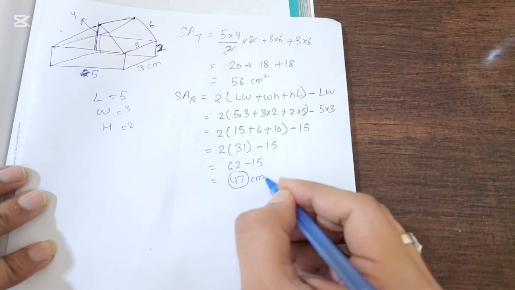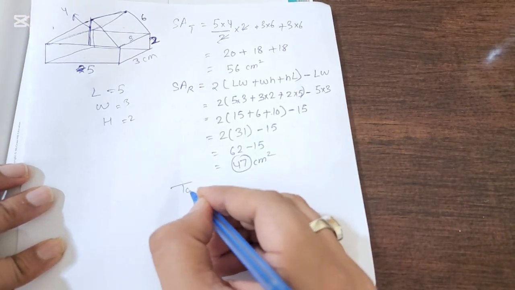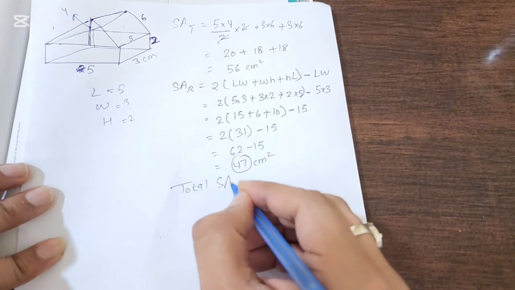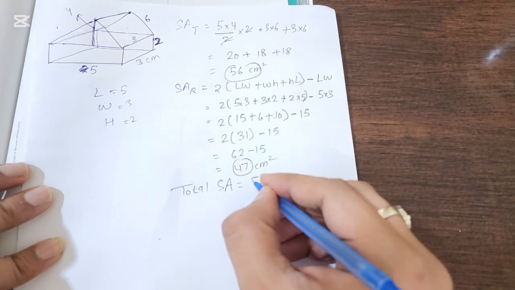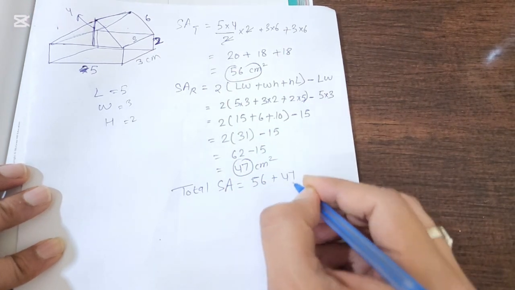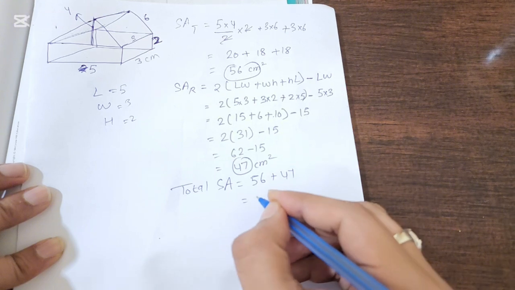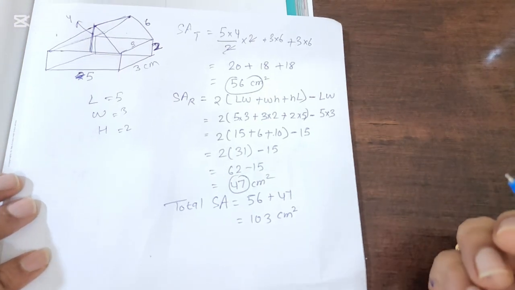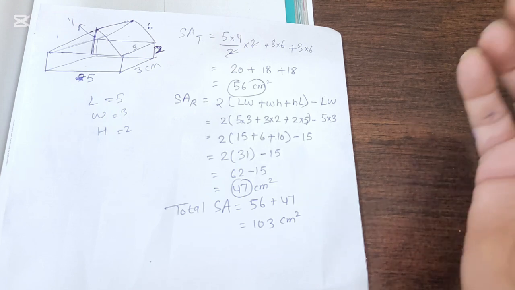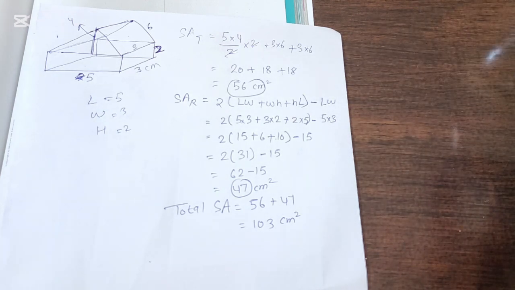Okay, centimeter square. So the total surface area will be this one plus this one, that is 56 plus 47. Okay, which will be 103 centimeter square. I hope you understood. This was the last question of lesson number 6.